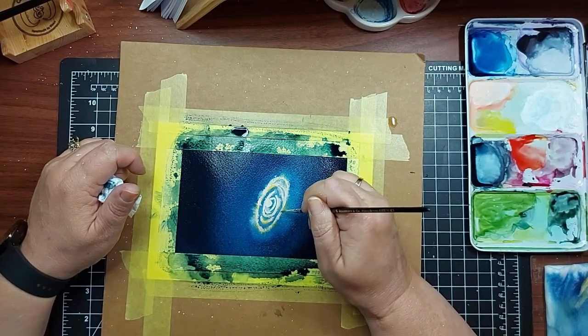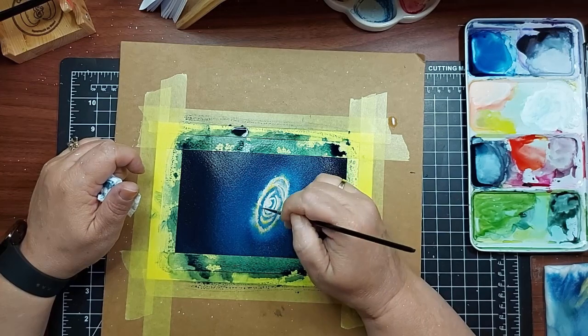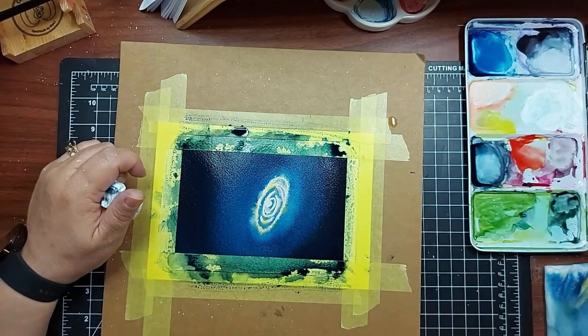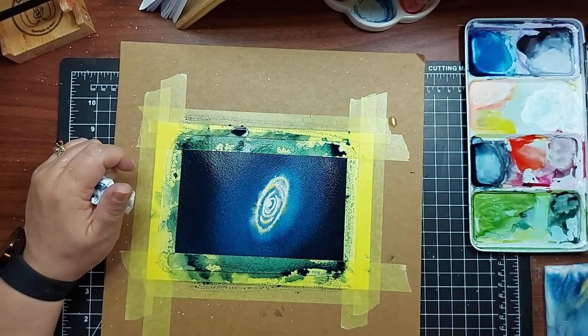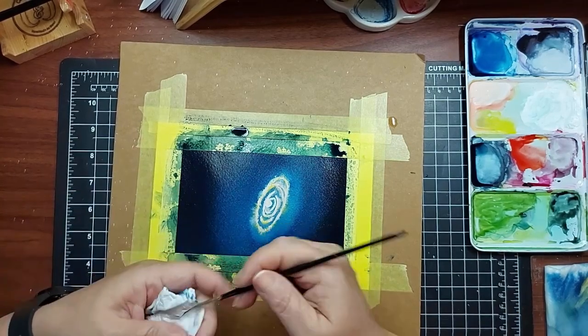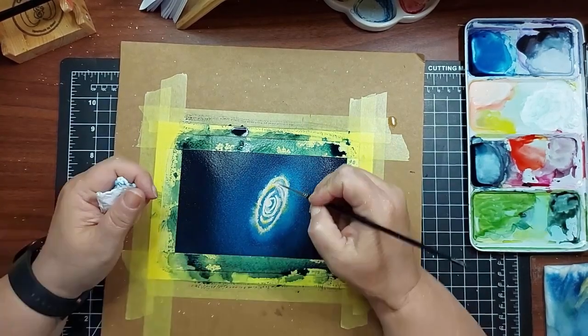I'm trying to rough up the edges just a little bit too, so there's not super straight lines. And then I'm going to come in with just some water and try and tame a little bit of the spread.